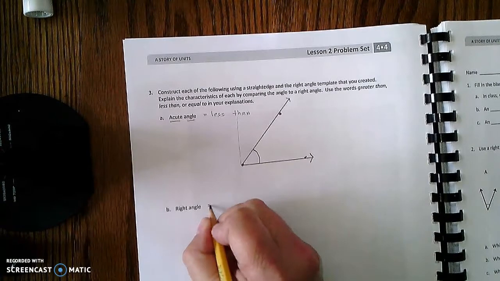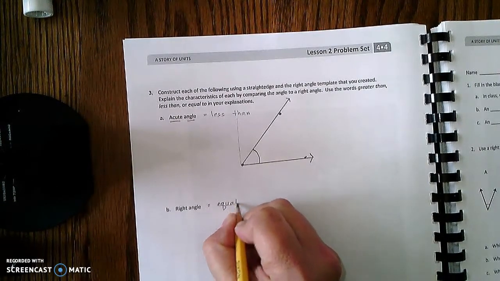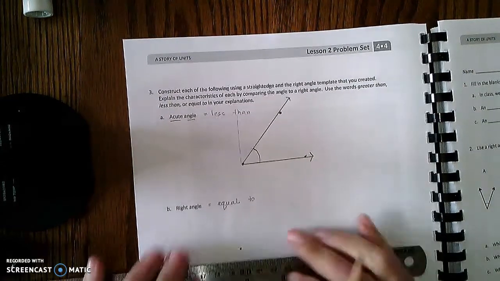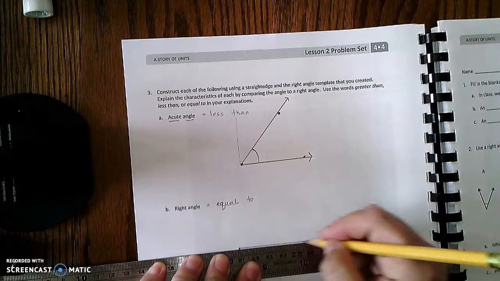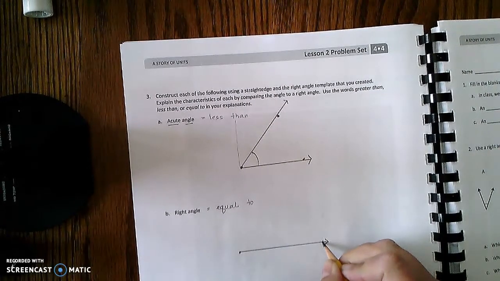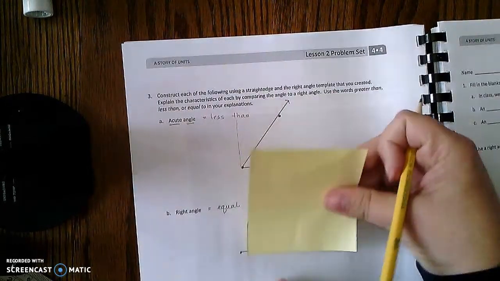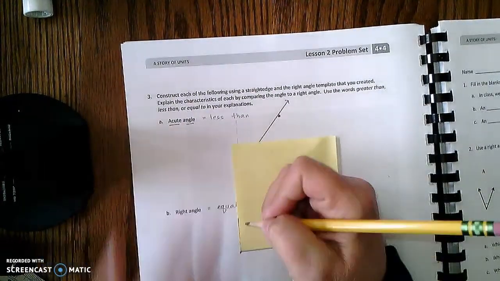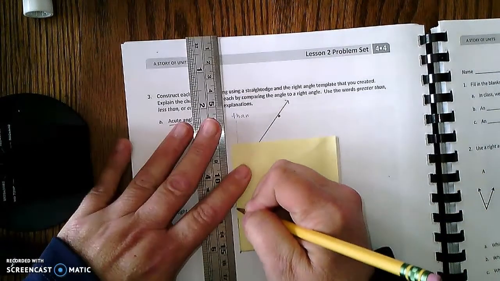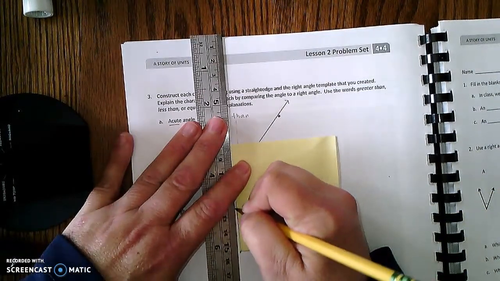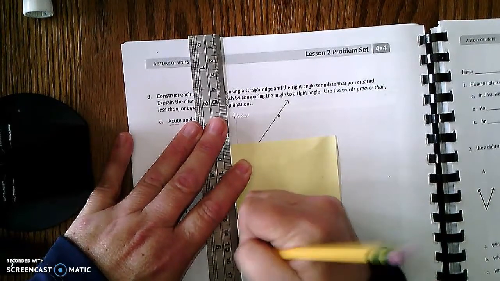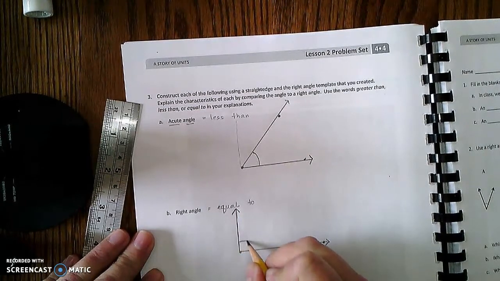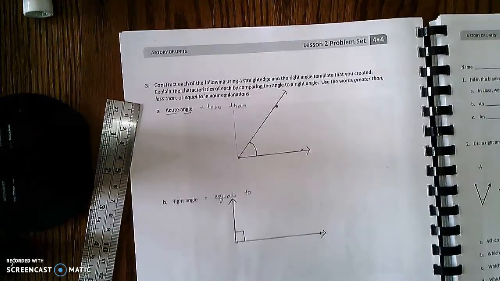Here I need a right angle which is equal to a right angle. So draw your ray, put down a point, draw a ray with your straight edge, line up your vertex to the point, and then you can either use a straight edge or you can use the piece of paper that you have to draw your second ray that connects to that point. And now, remember when we mark a right angle, we put a square inside to denote that it has a square in the corner.